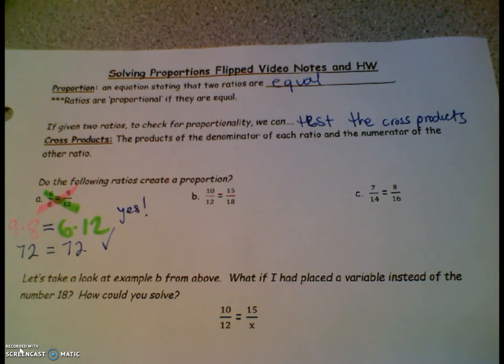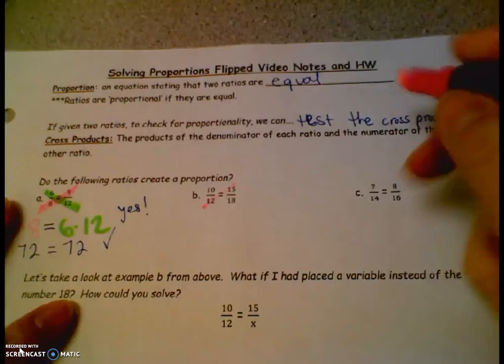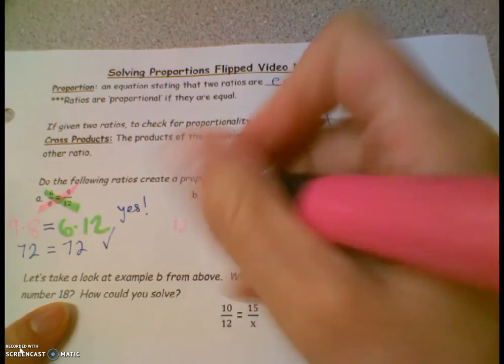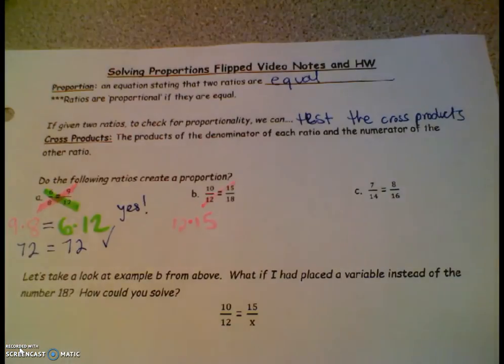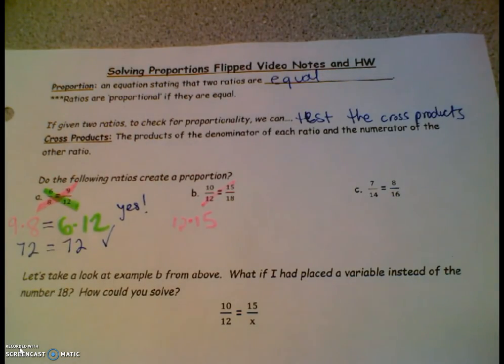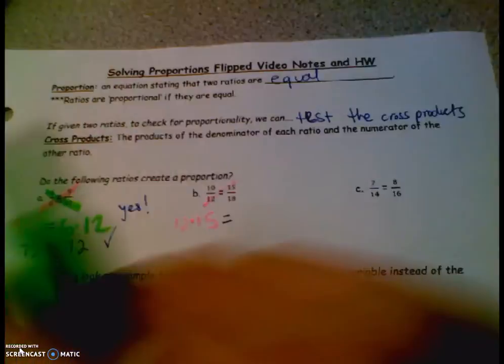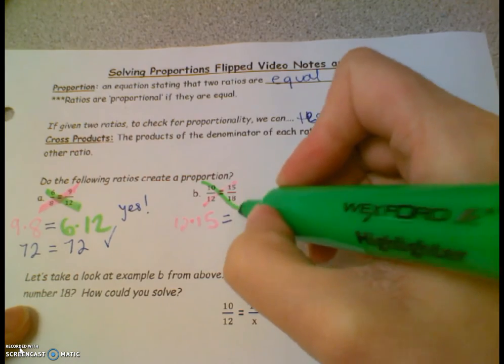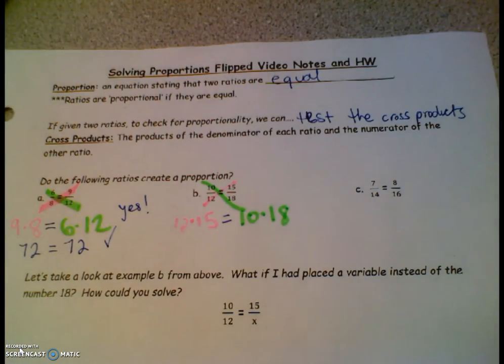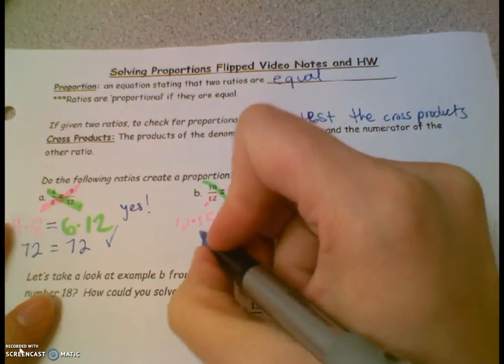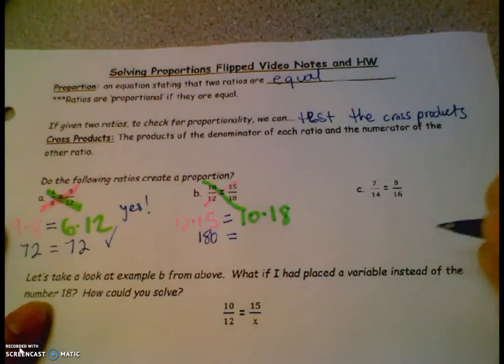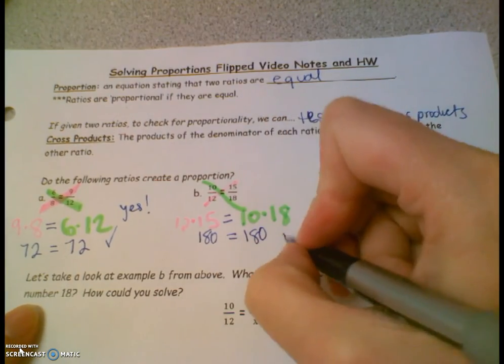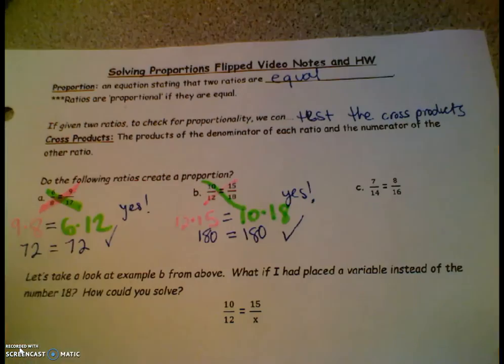All right, moving on to the next proportion. Again, I'm going to check their cross products. In other words, 12 times 15 should be equal to 10 times 18. 12 times 15 is 180, and 10 times 18 is 180. And so again, I find out that yes, these are proportional.